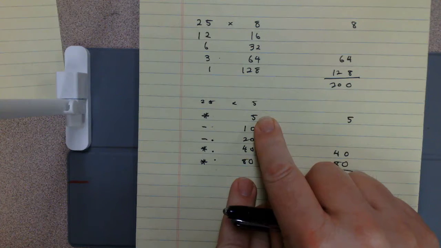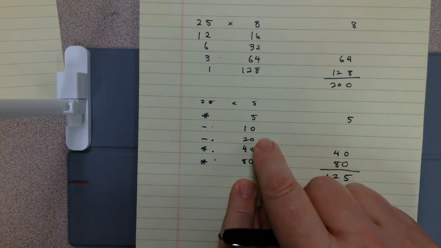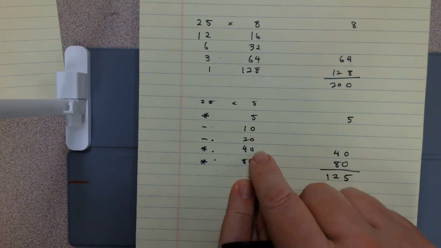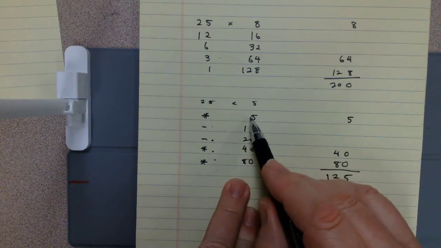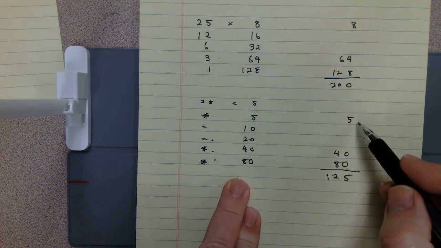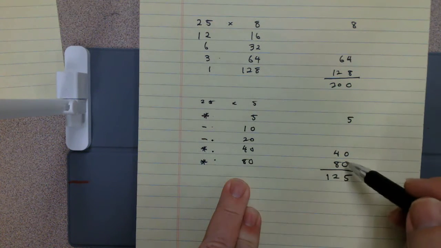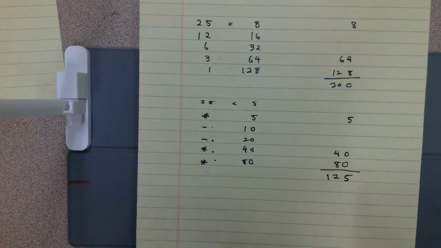And when I bring my 5 down and double it, 5, 10, 20, 40, 80, I then just bring over the ones that were odd, so 5, 40, 80, add those together, it's 125, which is again correct.